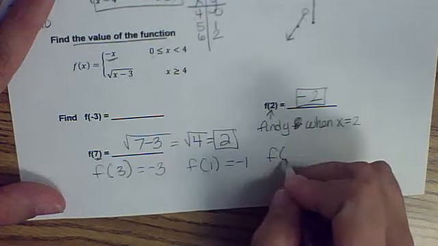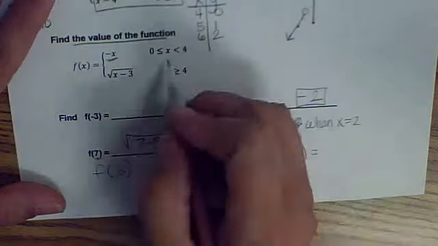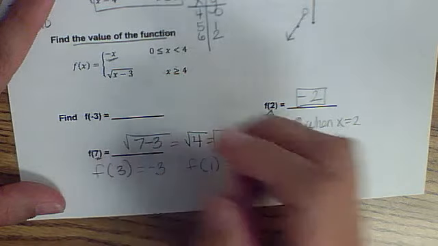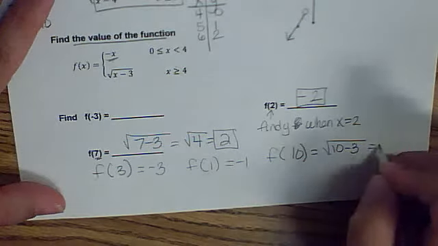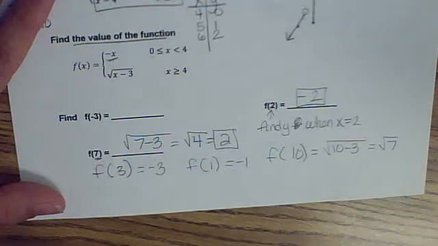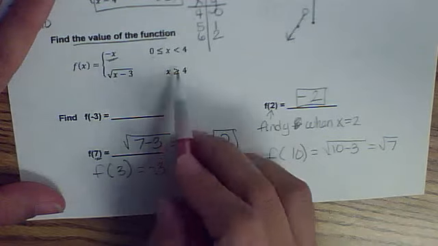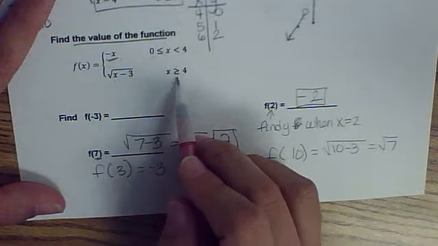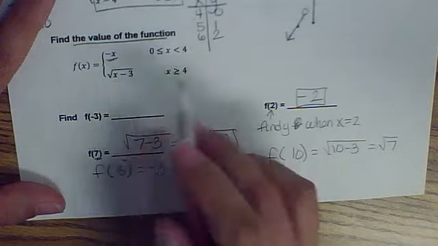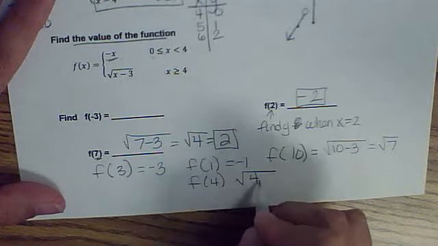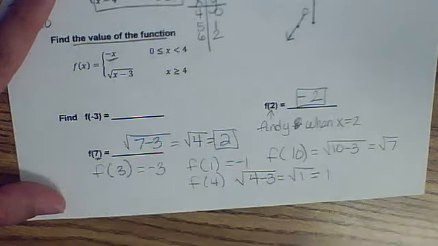If I did f of 10, 10 is greater than or equal to 4, so I plug it in this bottom one. Square root of 10 minus 3. 10 minus 3 is 7, so we're just going to leave it as square root of 7. If I do f of 4, f of 4 is going to fit into this bottom one because it says or equal to. So that's where the 4 has to go in. So square root of 4 minus 3 would be square root of 1, which we know is 1.